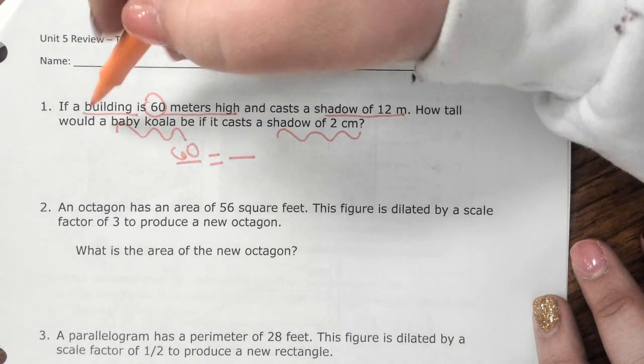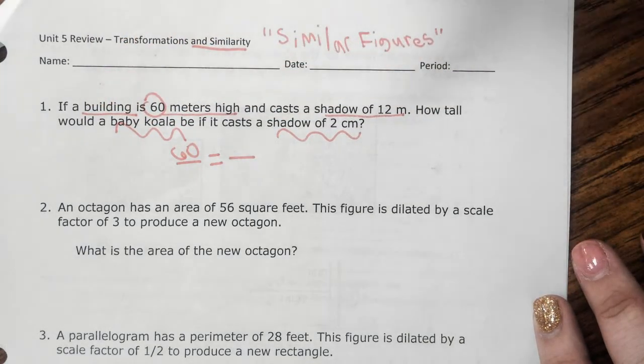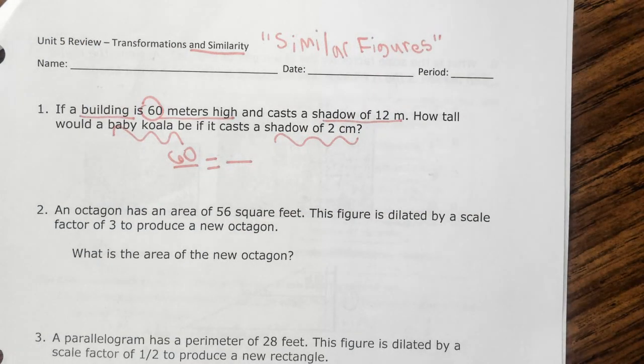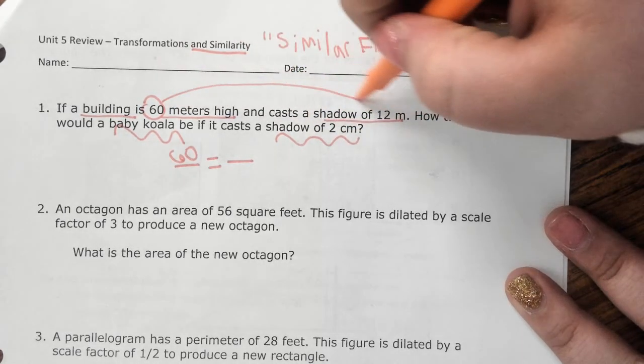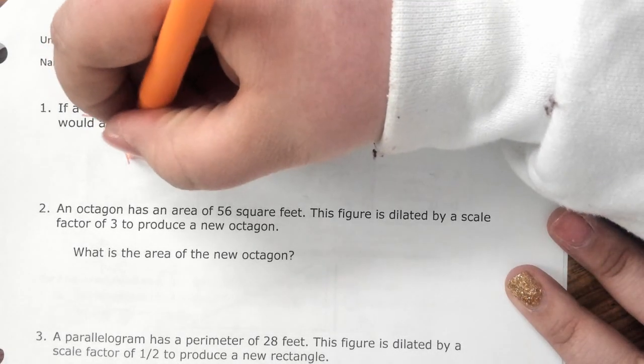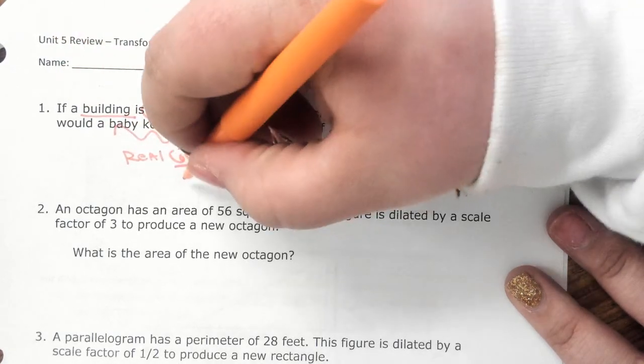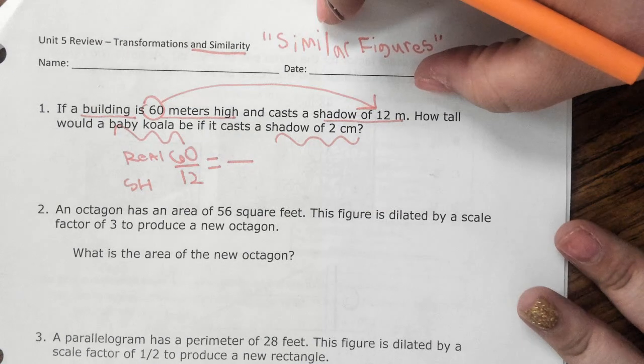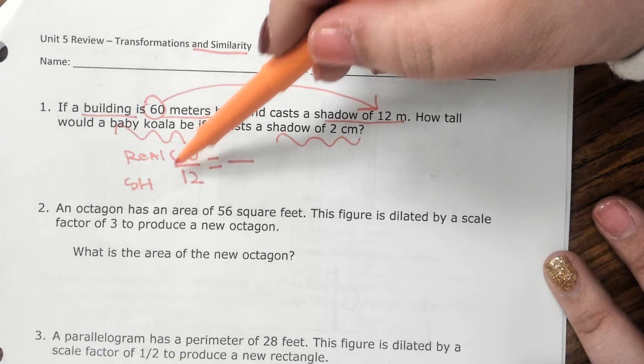60 was the height of the building. Was it the real height or the shadow height? The real height. The real height, okay. What does 60 match with? 60 matches with 12. So we've got the real height matching with 12, the shadow height. Let me just write SH for shadow. So this was for the building.